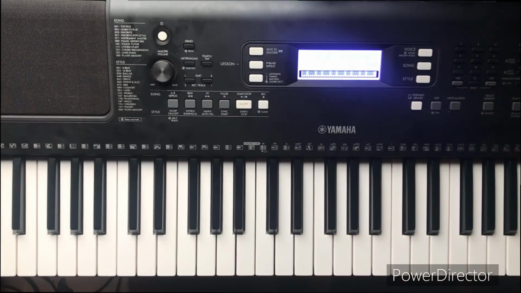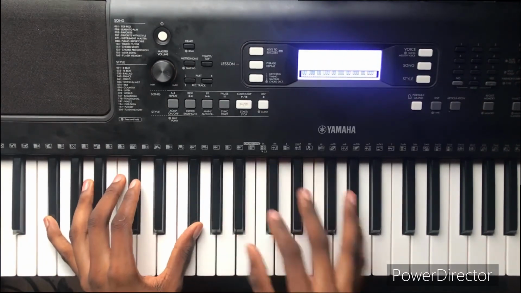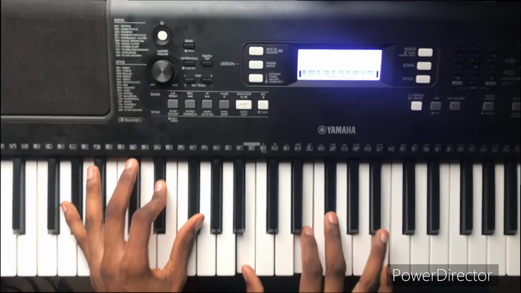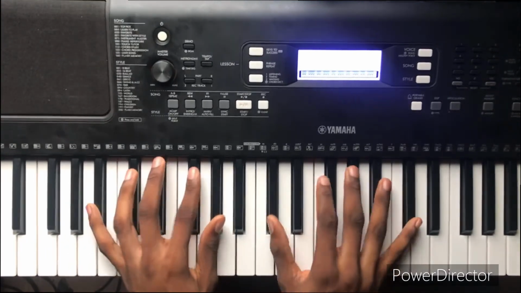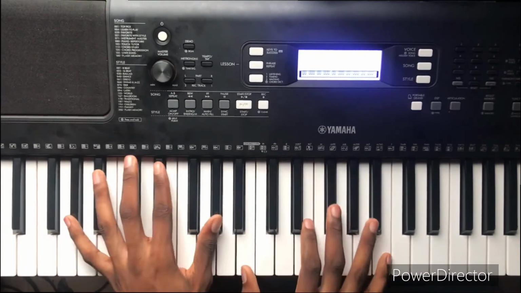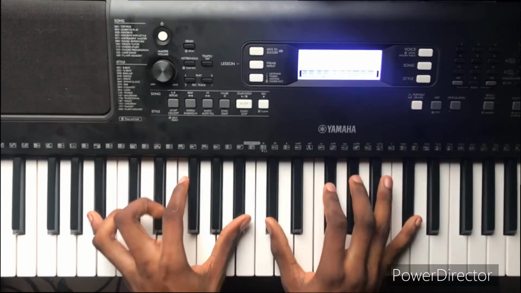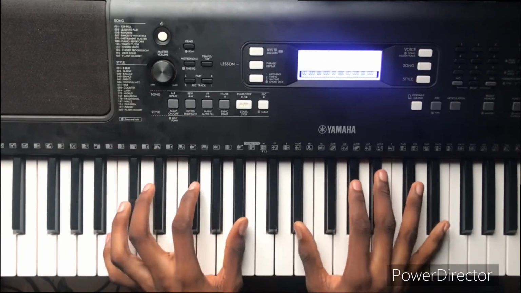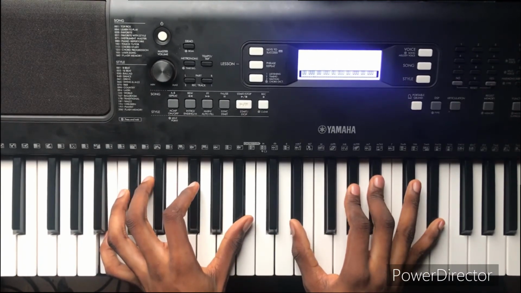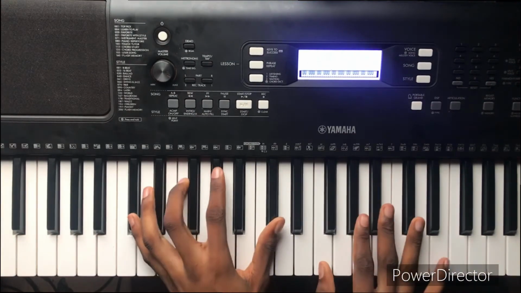From what we have learned, we know this is the 1. We can use this, the 2, the 3, the 4, the 5. You could just literally hold the 5 like that.